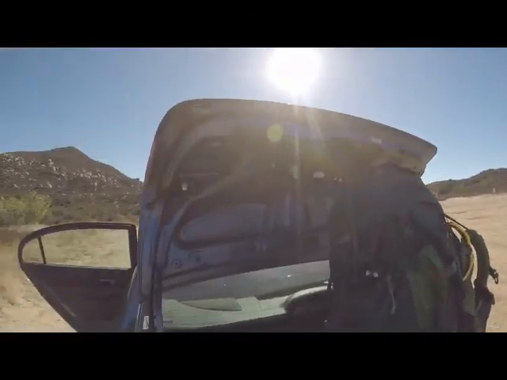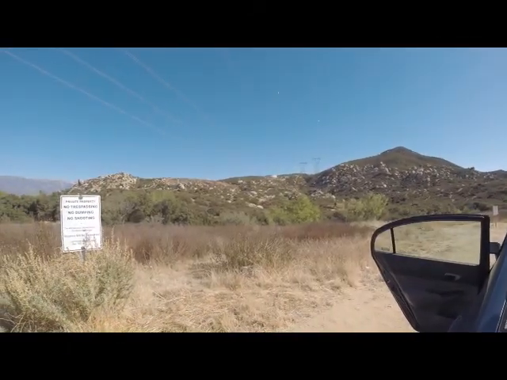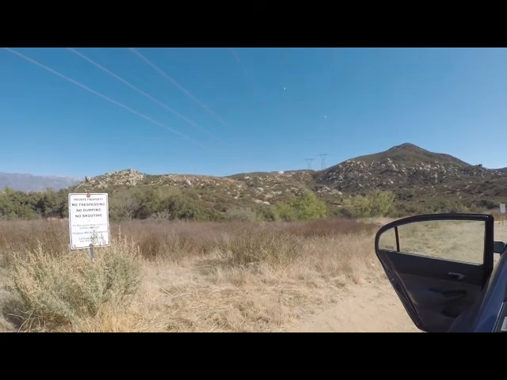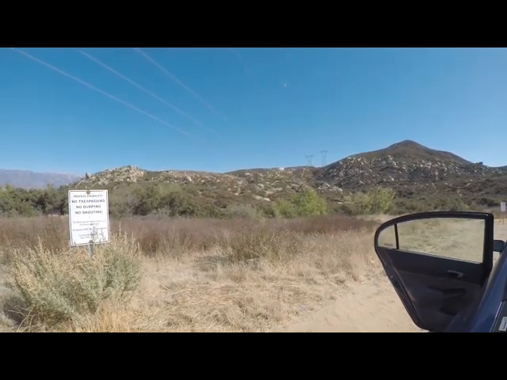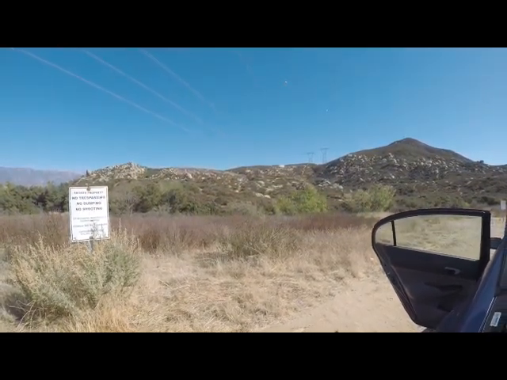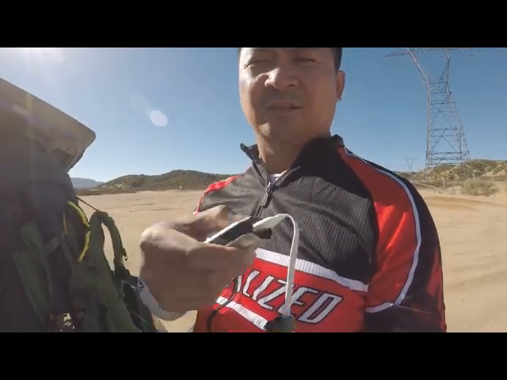Update on the GoPro attached to small battery pack. Right now, 2 hours, I have 1 bar left. 1 bar left on the gimbal, and my battery pack is drained.